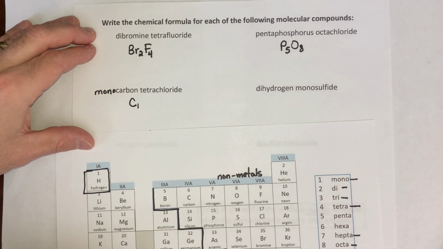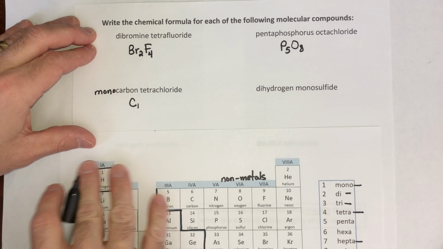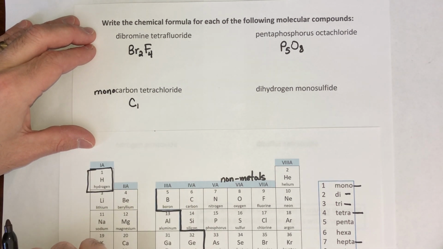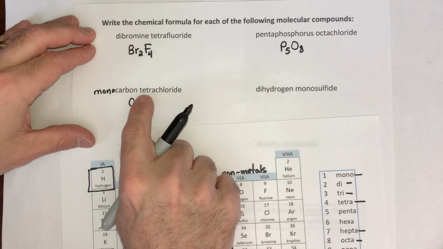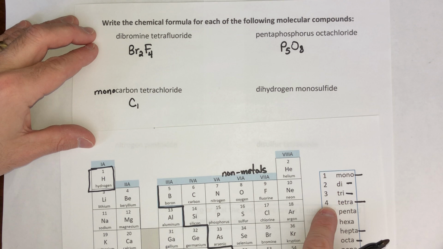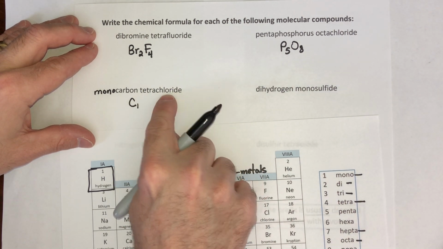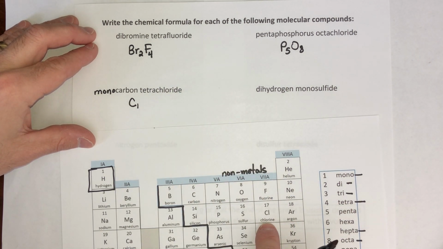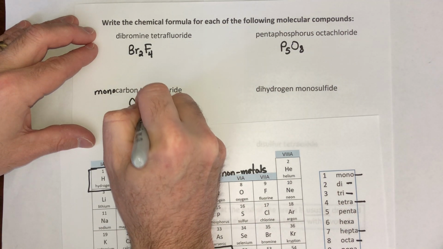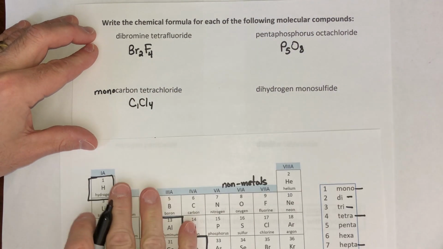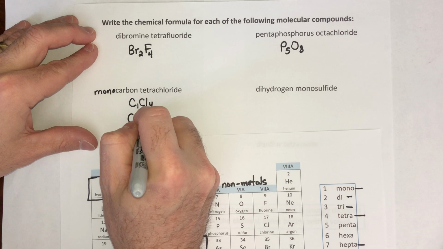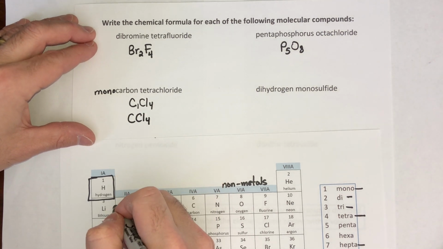Now, I can write the 1 there, but you also know that in the world of chemistry, if you've got 1 of an element, we don't like to write that down. So I'll get rid of it in a minute. Tetra means 4, and the symbol for chloride is based on chlorine, so it's Cl. So Cl4. So if I drop my 1, this would be a CCl4, carbon tetrachloride.